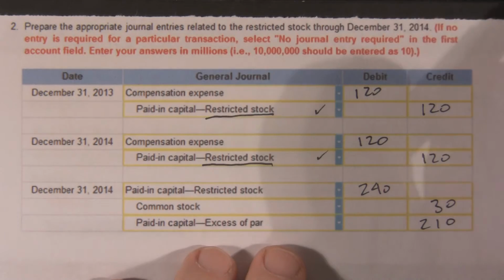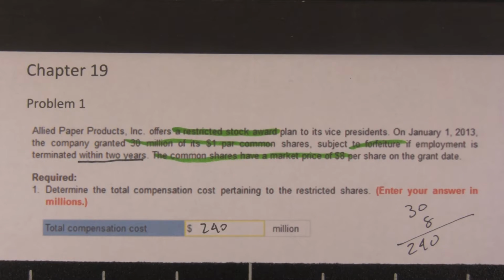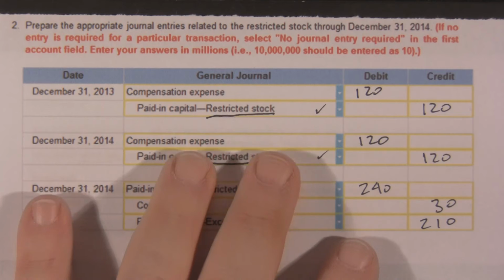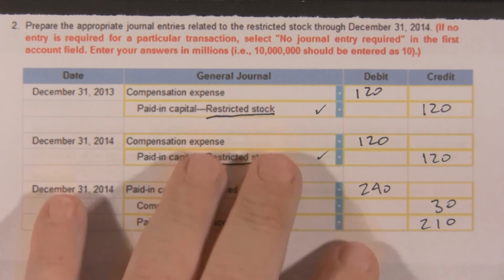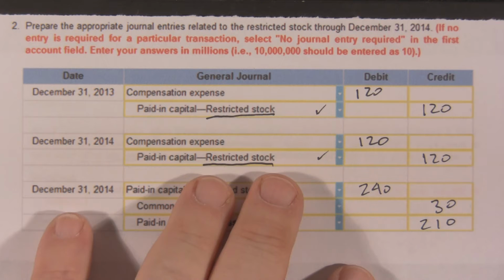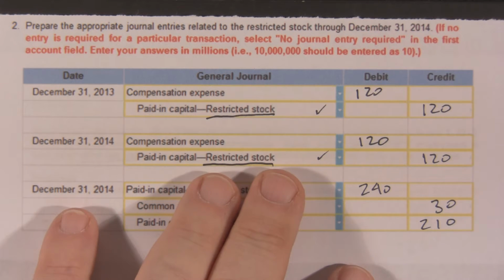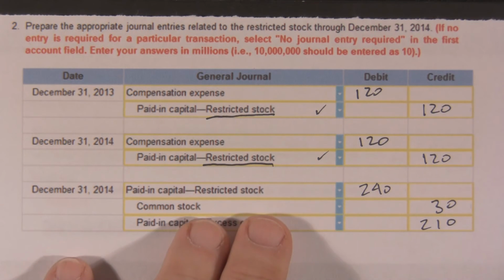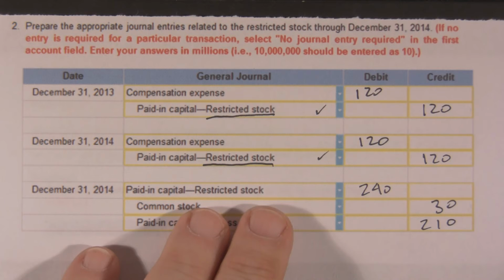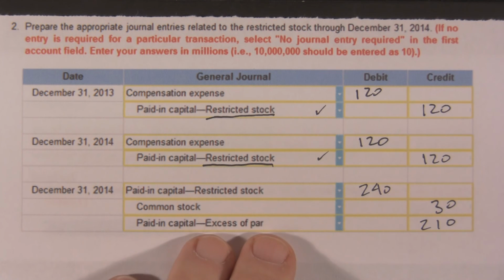And look what we've done. We recognized the total compensation that we might spend over the next 2 years. As each year goes by, we recognize that half is earned, but we keep it in this clearing account, this temporary account, this suspension account called restricted stock. And once the vesting period has ended, they now have right to that stock. They can do what they like. So we empty out the paid in capital restricted stock and move it all to common stock and paid in capital in excess of par.